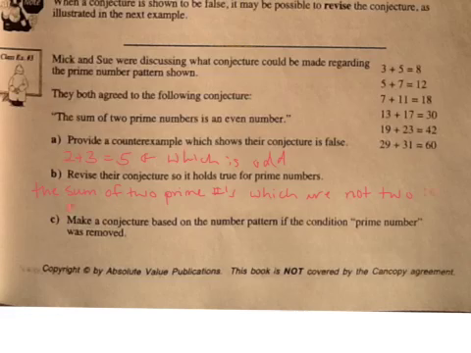Make a conjecture based on the number pattern if the condition prime number was removed. And you could say the sum of two odd numbers is even.